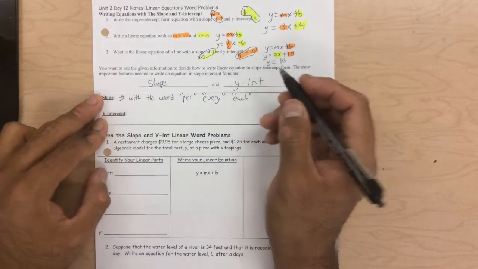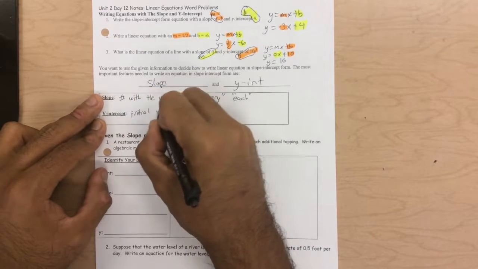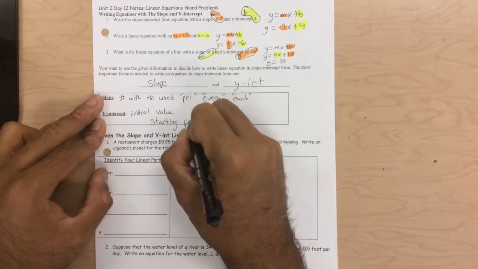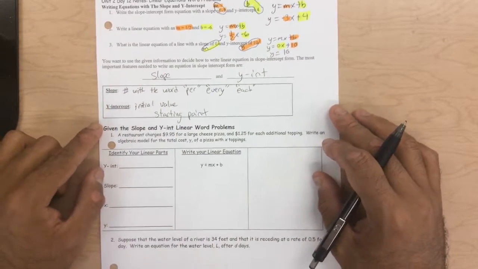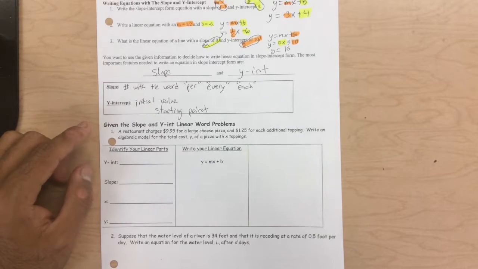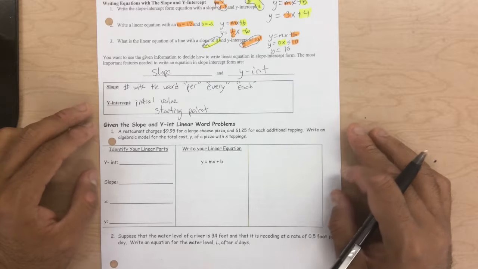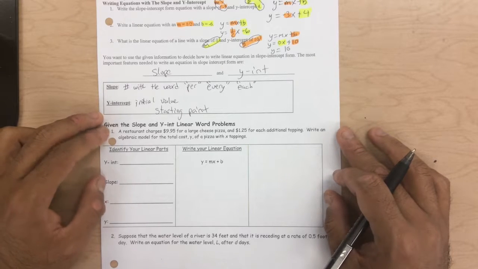Now, the y-intercept is the easiest. It's your initial value, so your starting point. Okay? So now let's do example number one. A restaurant charges $9.95 for a large cheese pizza and $1.25 for each additional topping. Write an algebraic model for the total cost y of a pizza with x toppings.